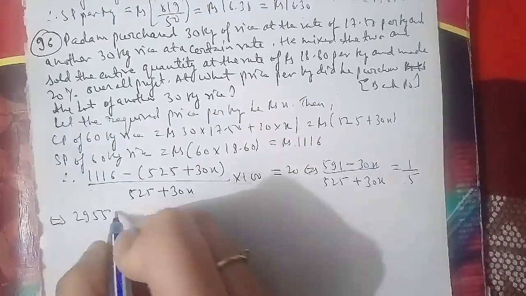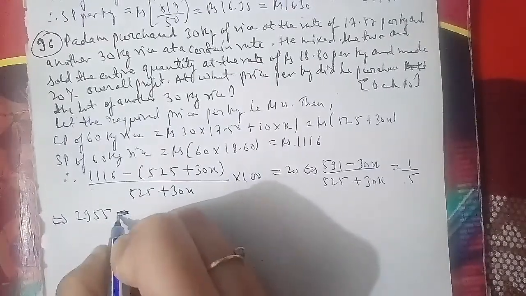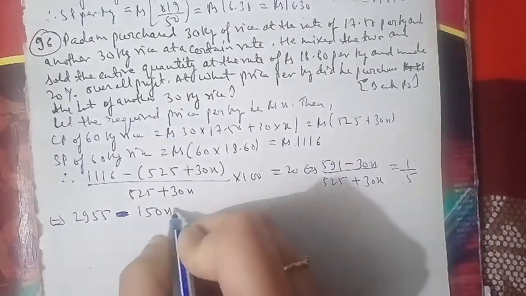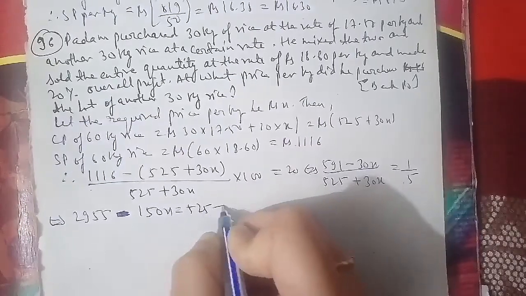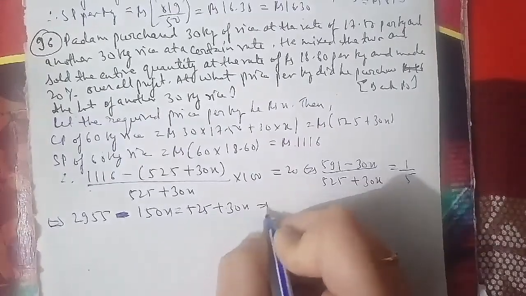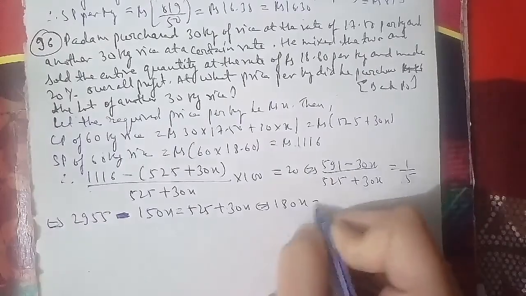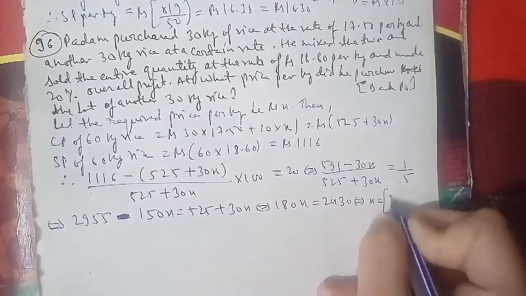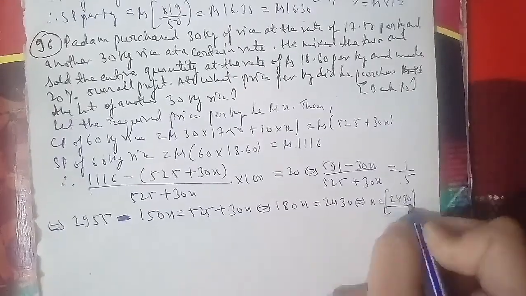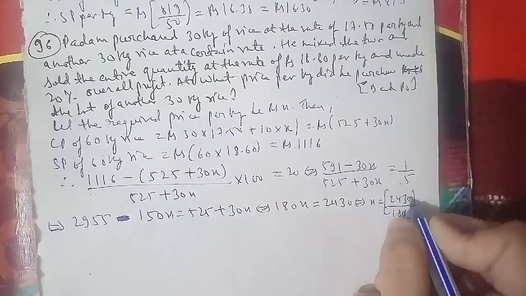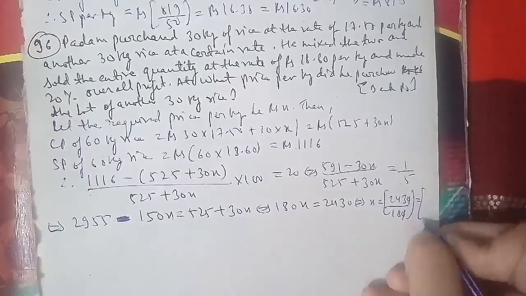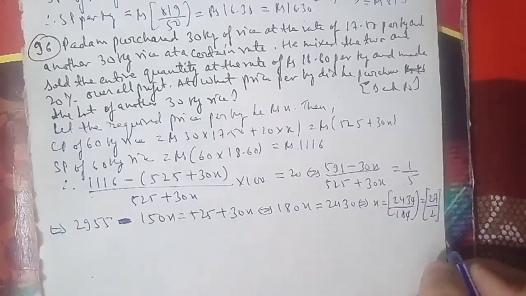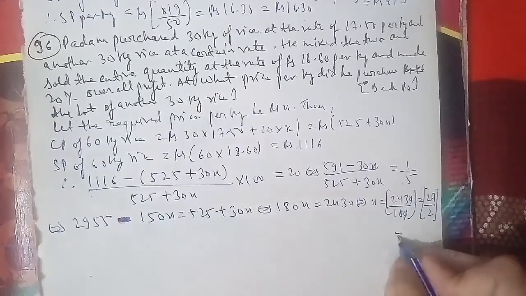2955 equals 150x plus 30x... so 180x equals 2430. X equals 2430 upon 180, 0 being cancelled by 0, which equals 27 upon 2, that is equal to 13.50 that we get.